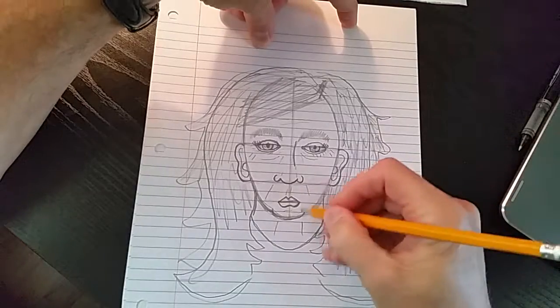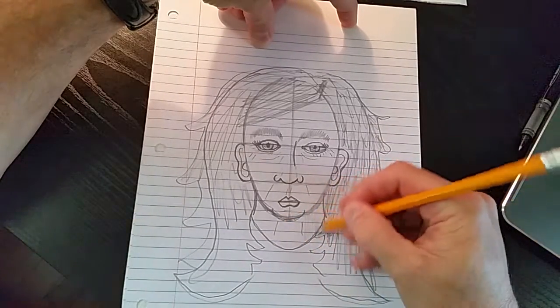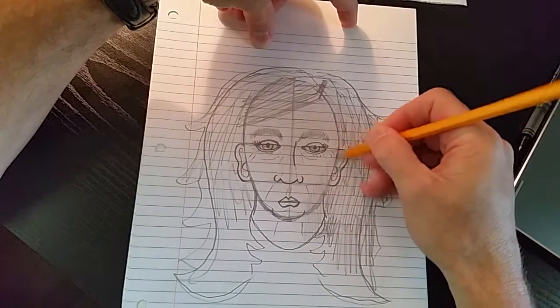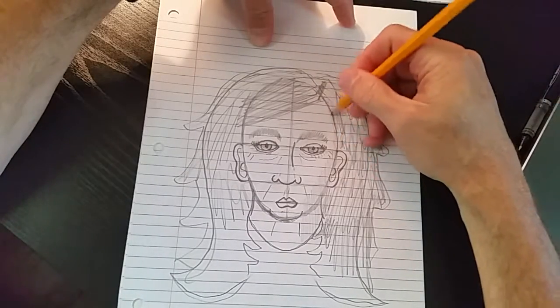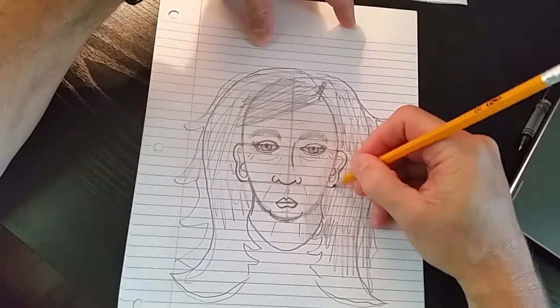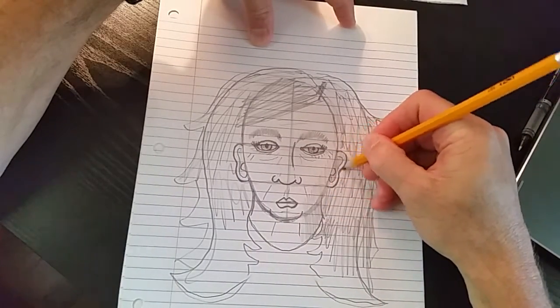Give her some wrinkles on her neck. Do some shading if you want. If the light's coming from this side, just do some shading on this side. Just do some shading on the side that you know would be dark if there was light coming from the other side.